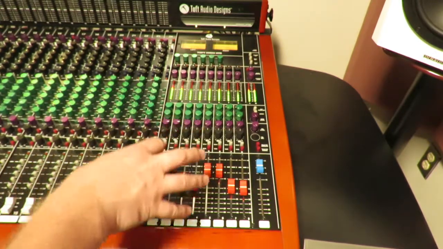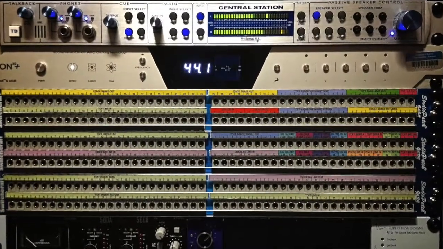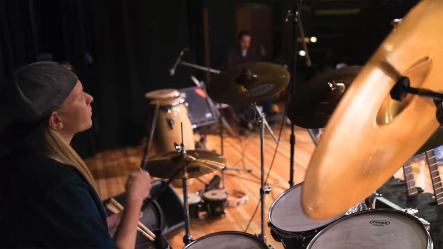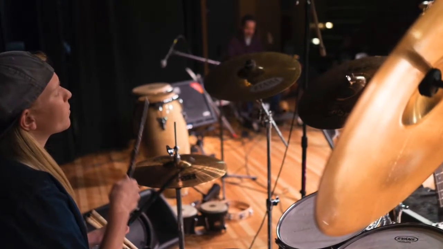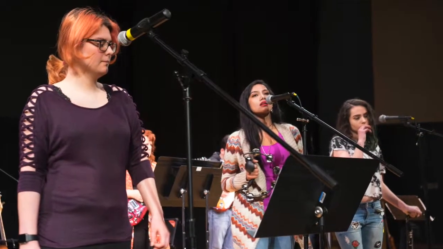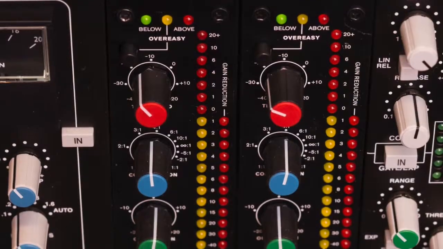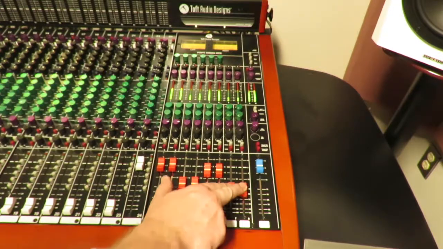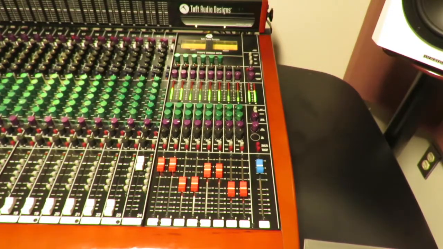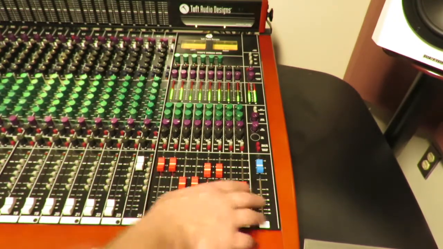It also gives us the ability, using the group inserts on our patch bay, to manipulate these as groups. So we could send our drums to a stereo compressor to get more punch or body out of them. We could send our vocals to a stereo compressor so that we get more glue to them and they sound more unified. And then our effects, we can mute and unmute by turning them up or down, etc. And then combine them at will to our master.